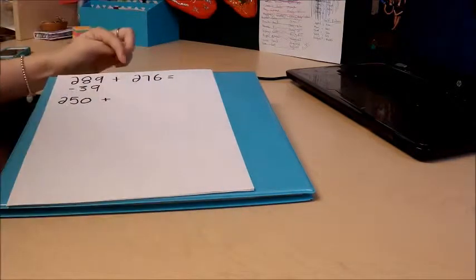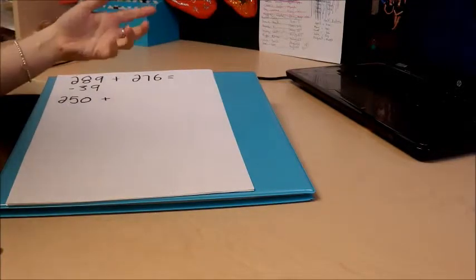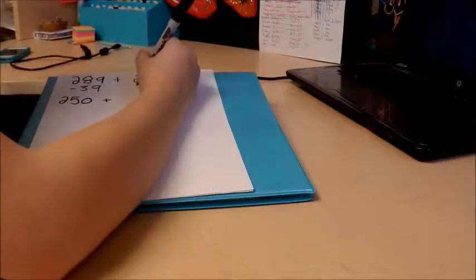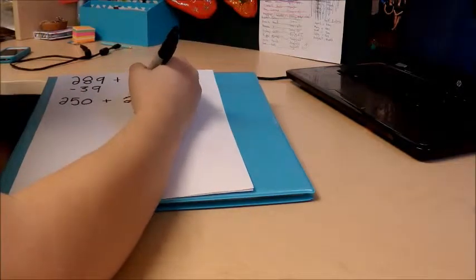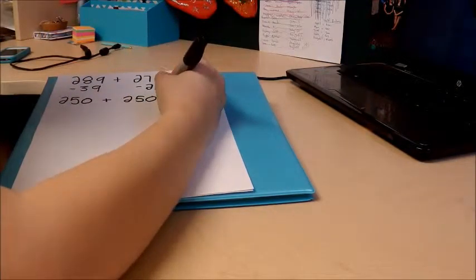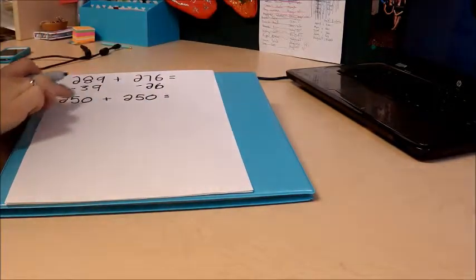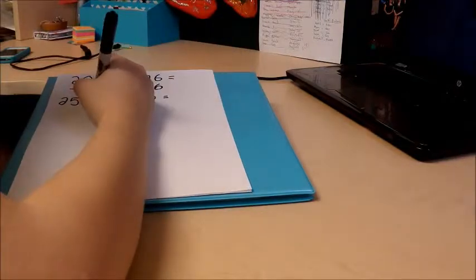So I want to make 276 simpler as well. So I'm going to go ahead and make 250 as well by subtracting 26. So that gives us 250. And we can easily see that 250 plus 250 equals 500.